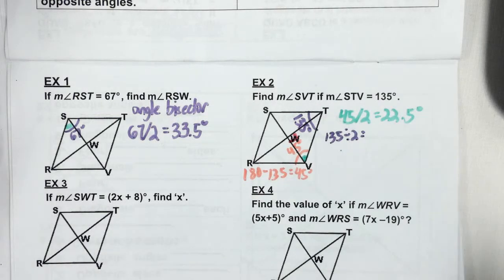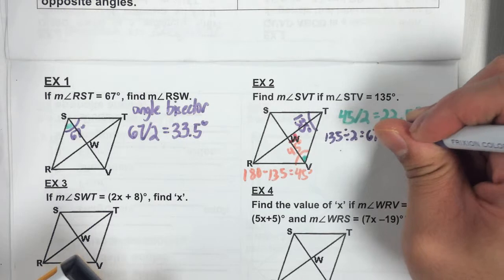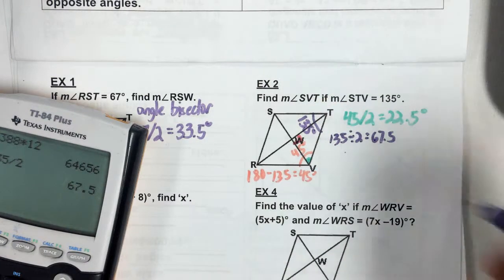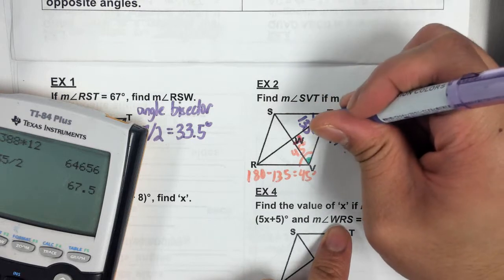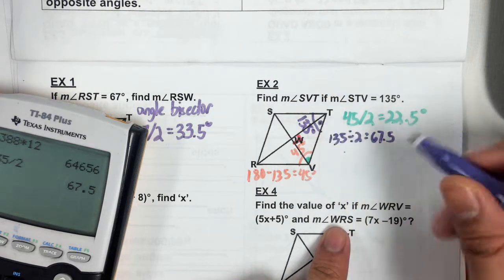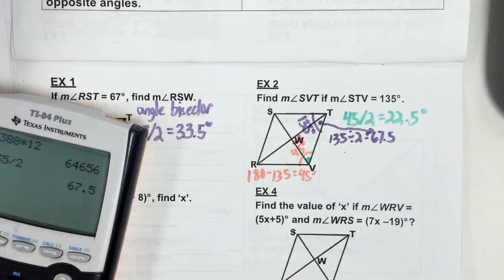That gets me 67.5. Which means 67.5 is this angle right here, where my dot is, 67.5.